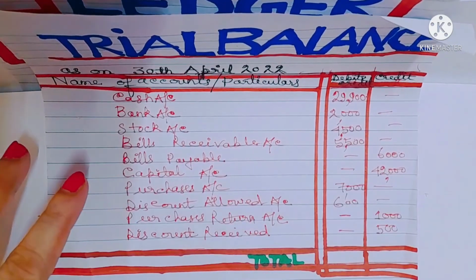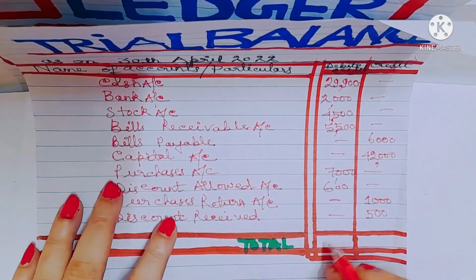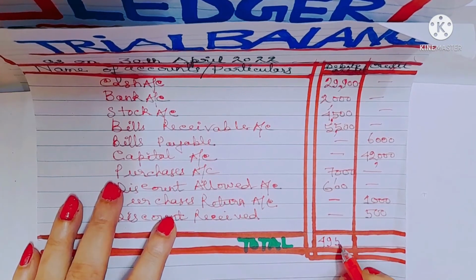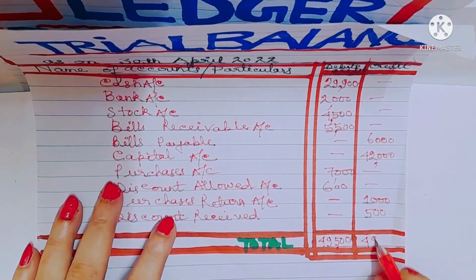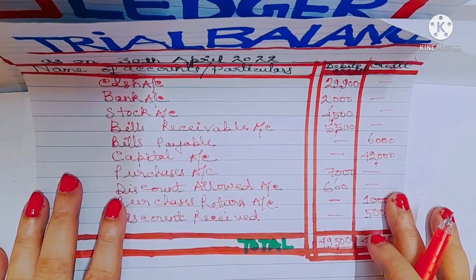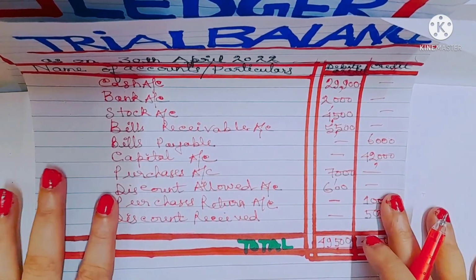So what is the total? We have written all the accounts. So what is the total of debit column? 49,500. What is the total of credit column? 49,500. So debit column is equal to credit column. So trial balance did tally.